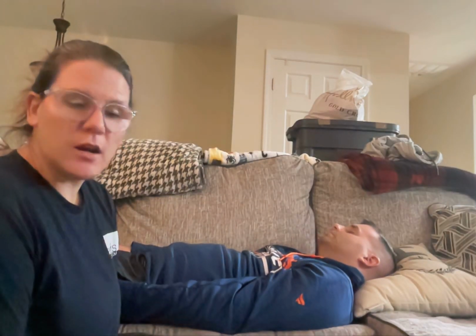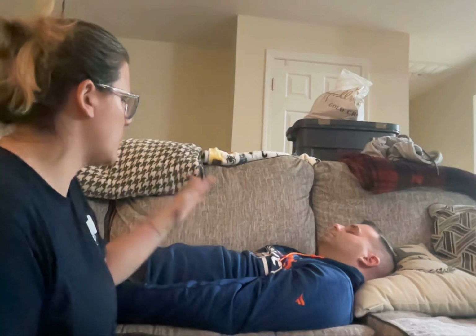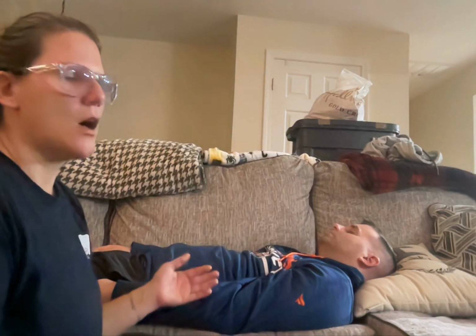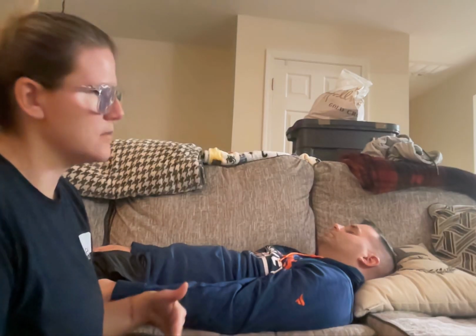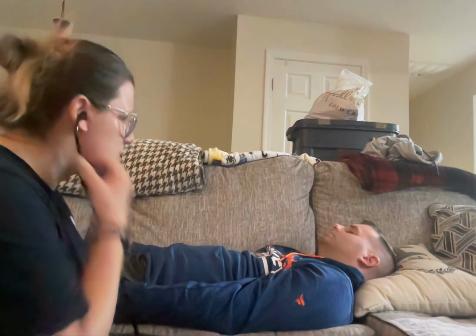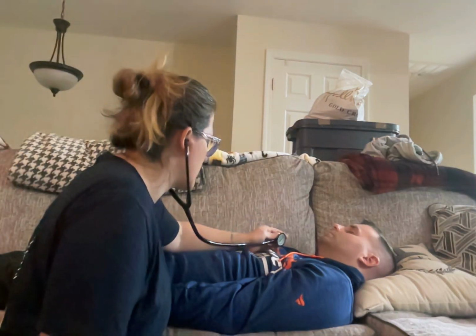Next, we're going to move on to the cardiovascular assessment. I'm going to auscultate his heart sounds while he is supine, and then I will have him go on his left side, and I will auscultate heart sounds. I'll use the diaphragm and the bell in both cases.